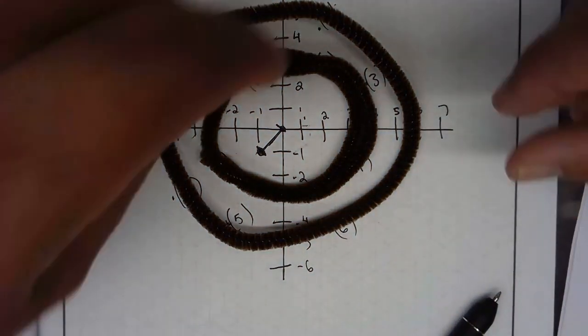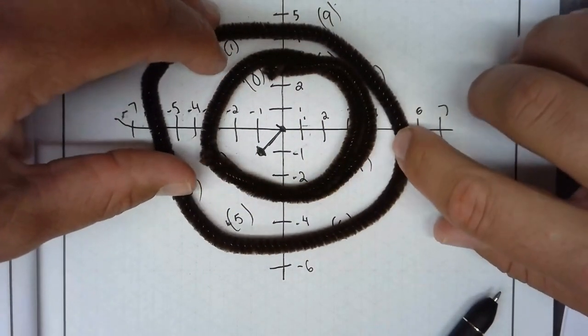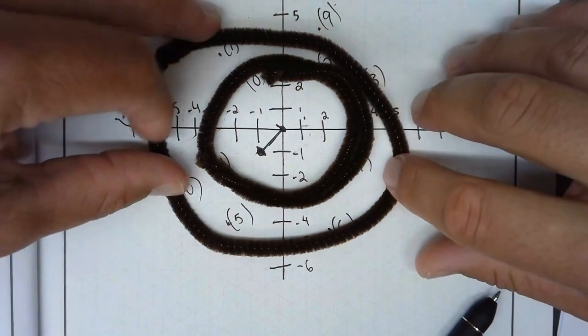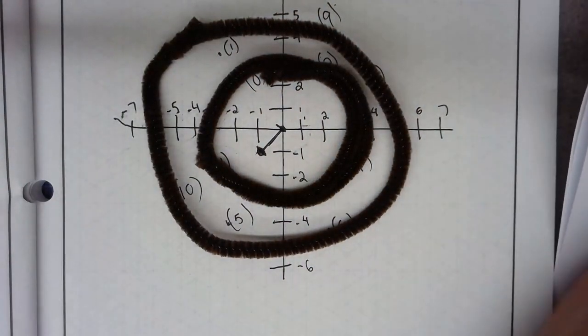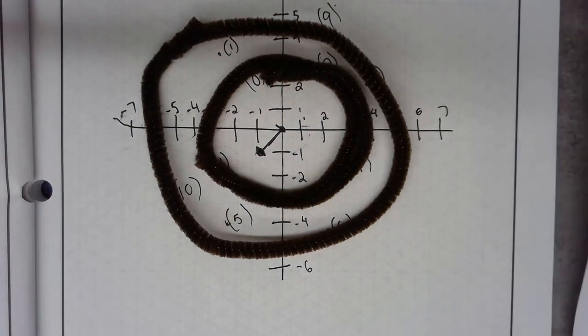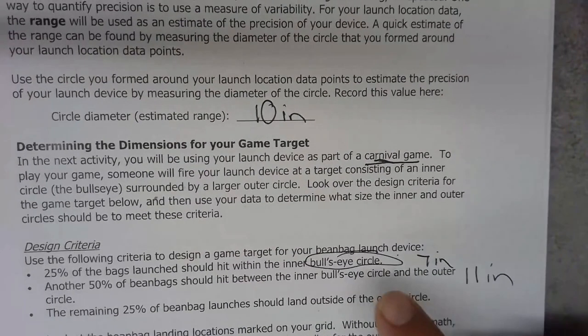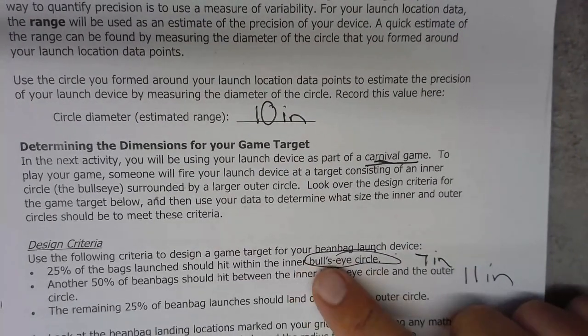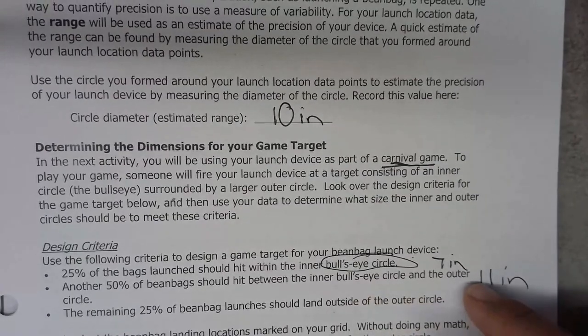If I do that, I'm going to get really close to 1, 2, 3, 4, 5, and 6. So I'm going to get really close to 11 inches there. That's how I get my inner bullseye, 7 inches, and my outer bullseye, 11 inches.